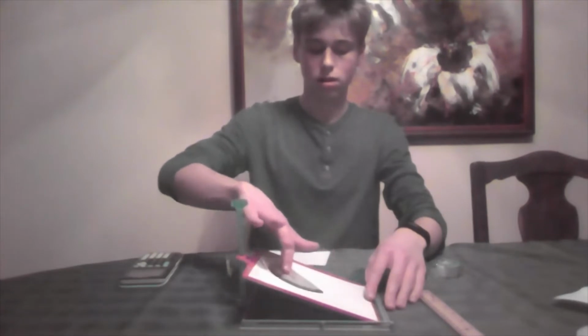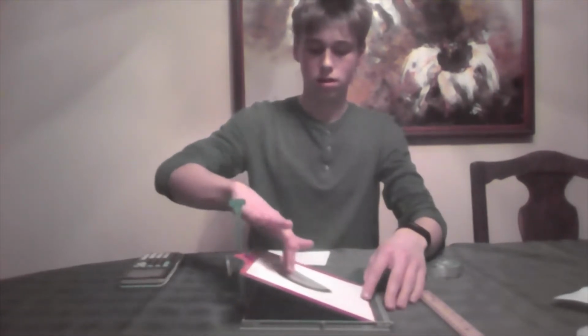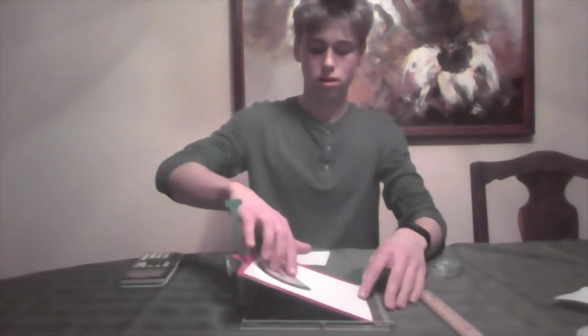Now it's not moving, so we have to go up. Okay, it's moving now, and it's consistently moving. So we can consider that this is theta critical for a protractor on a piece of paper.